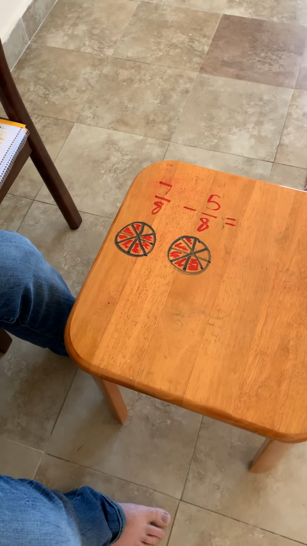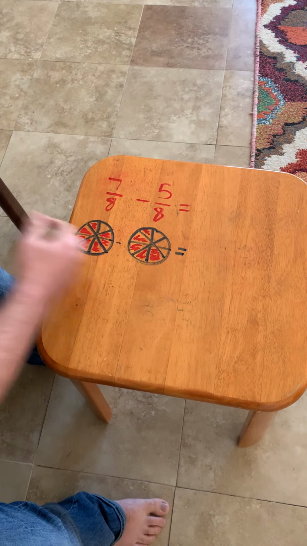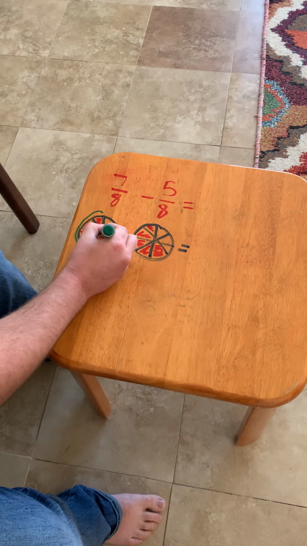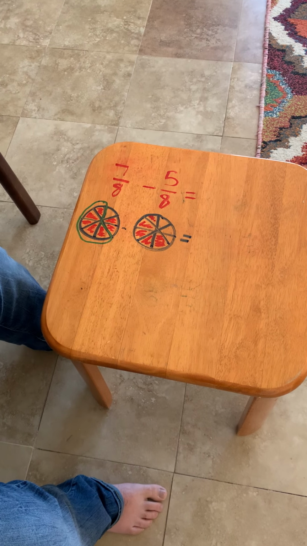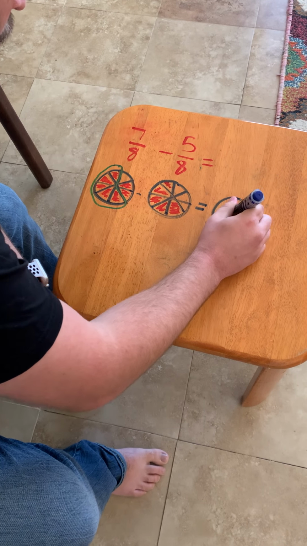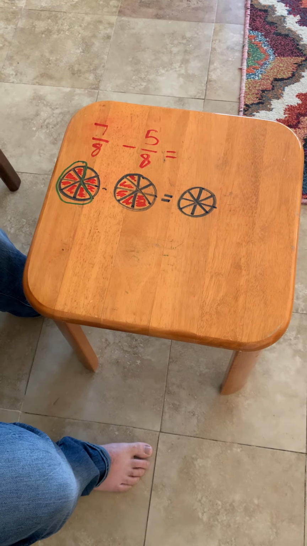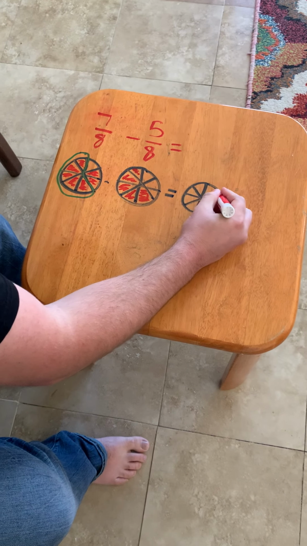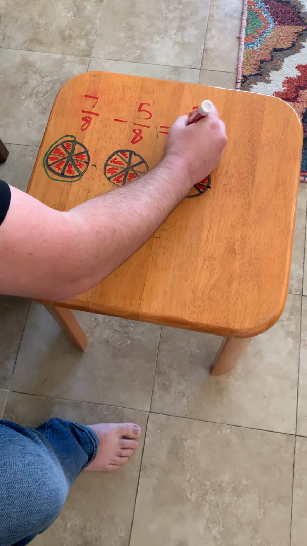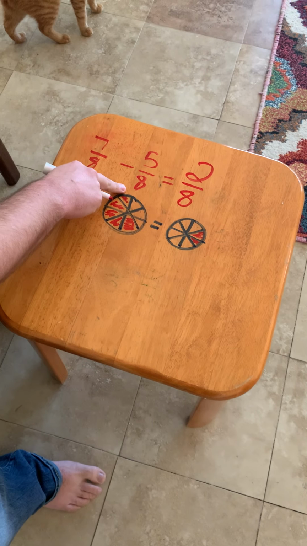Let me get my glue back. So if I were to take away these 5, I would be left, if I was to take away 5, so we're just going to take those 5 away, I'd be left with two of these left. So if I draw my picture again, over here I'd have 2 left. So my answer would actually be 2/8.